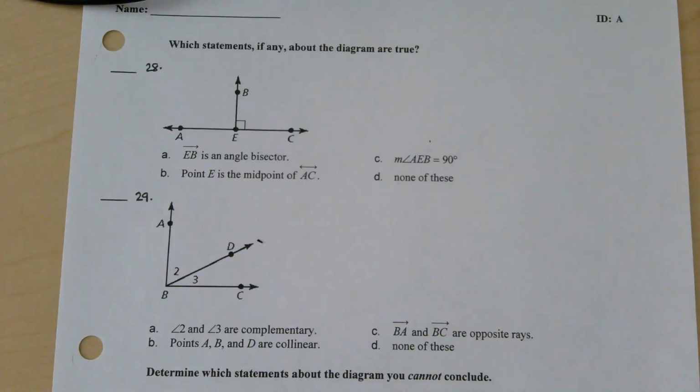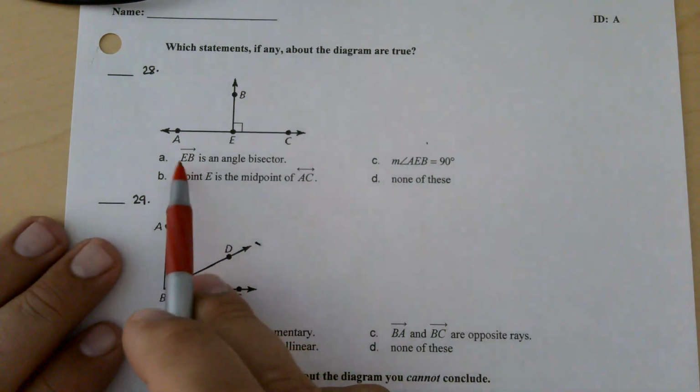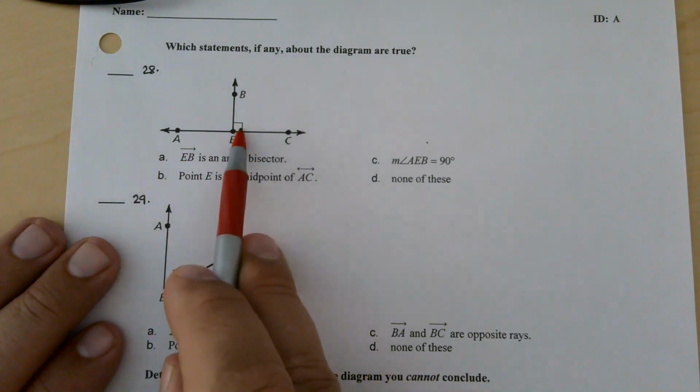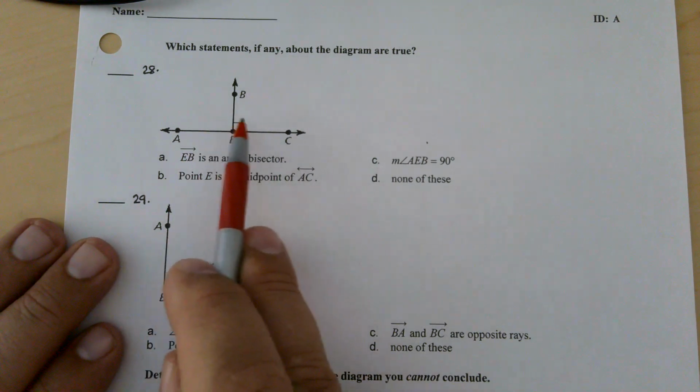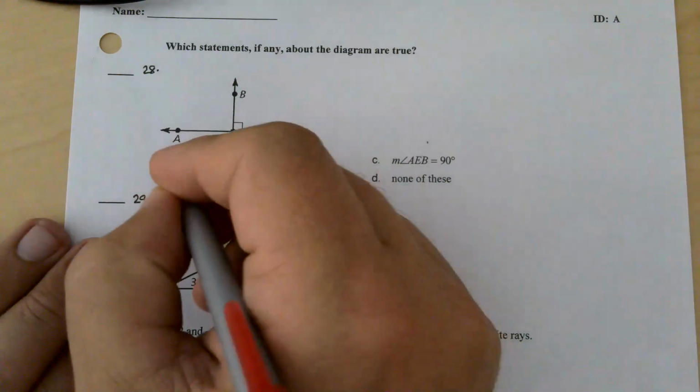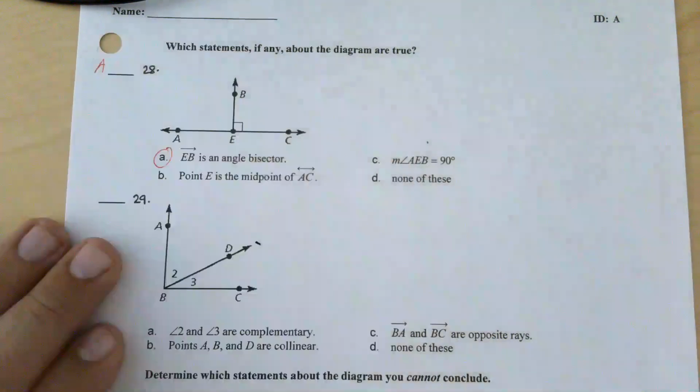Okay, last page. I'm asking you which statement, if any, is true about the diagram. So we're supposed to circle all the ones that are true. I need you to realize that this ray, EB, does bisect because we're given this 90 degree. Without this symbol right here, I don't know. It may look like it's a 90-degree angle, but both these are the same. So A is true. So I'll put an A up here.